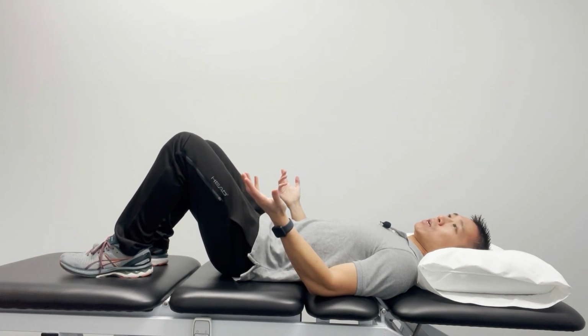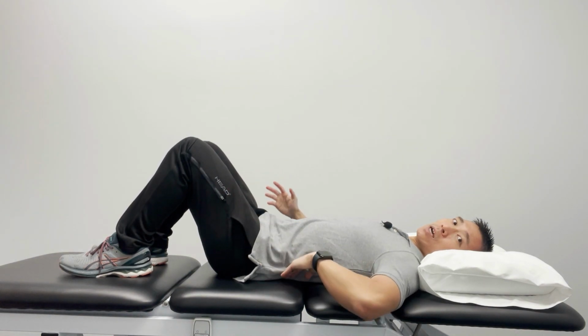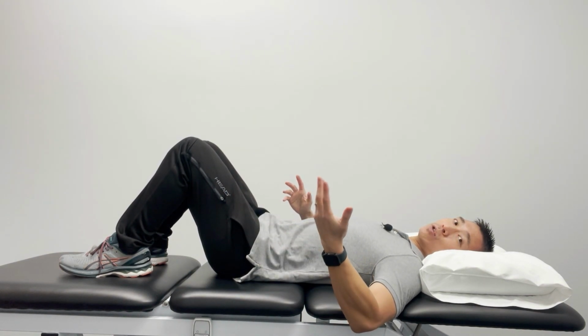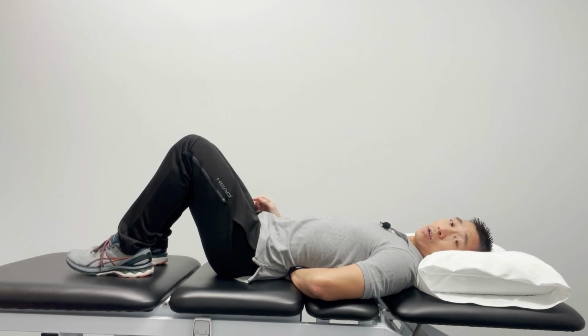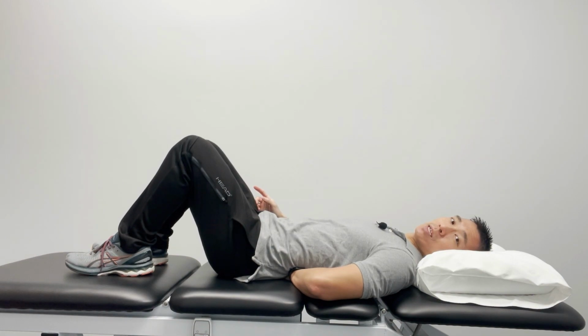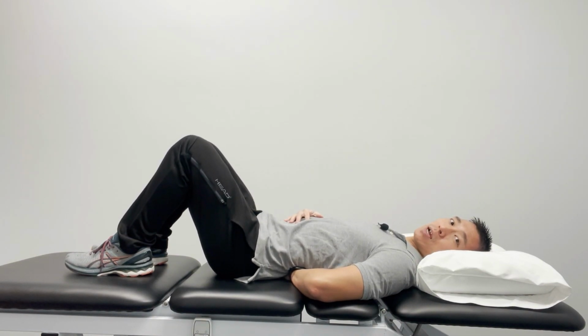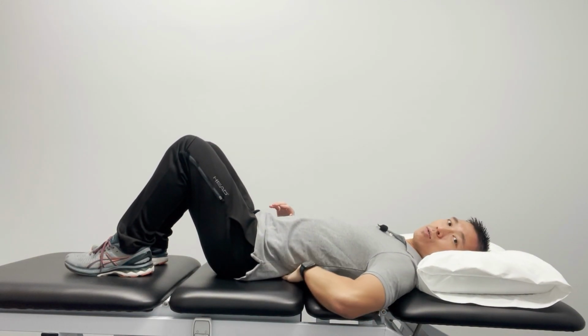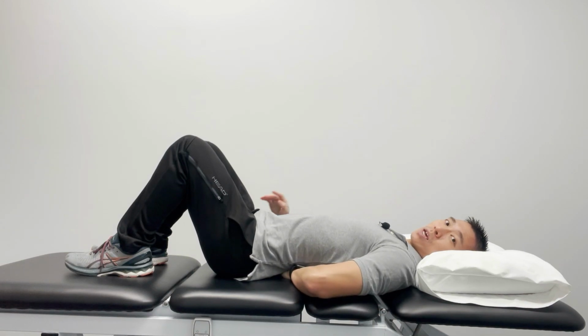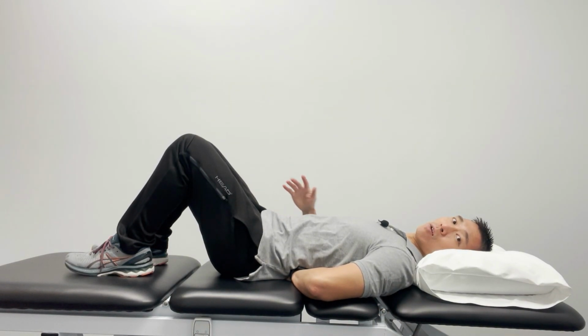So in this position, you're in a hook lying. Another way to kind of cue yourself to make sure you're doing this correctly is to take your own hand, put it underneath your low back, take your low back and press into your hand. As you press down into your hand, I want you to tilt your pelvis towards you. As long as you're pushing down into your own hand, you're getting that motion to happen. And when you do that, you're engaging your abs. You should feel this tighten up. You should feel that engage.